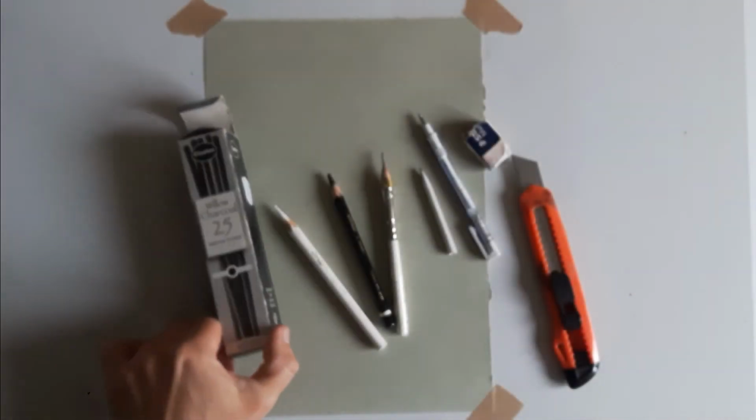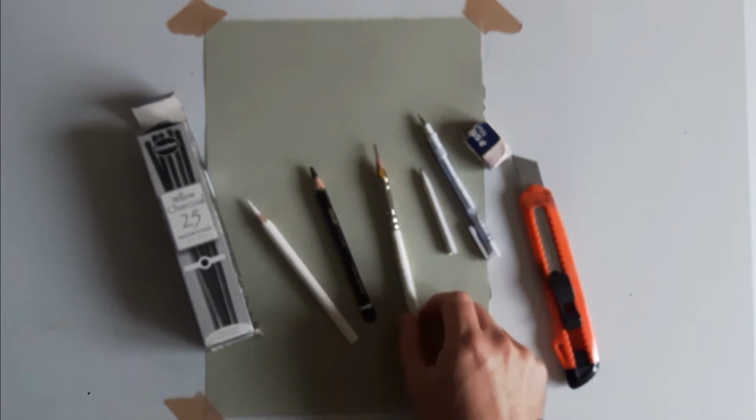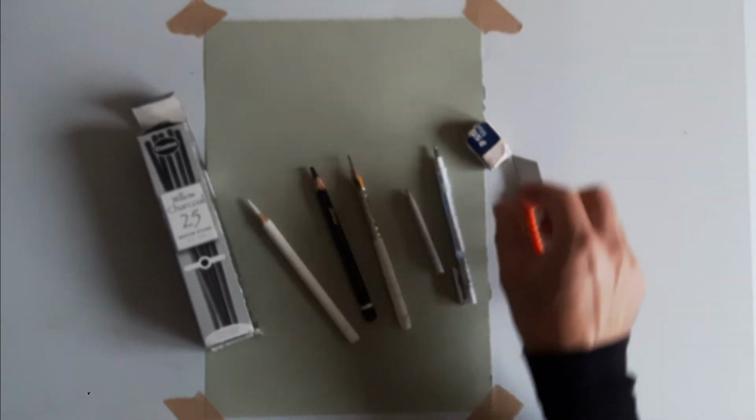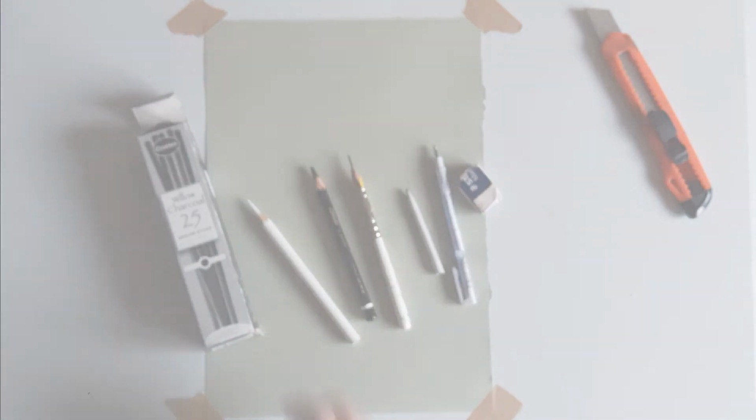Now for something a bit different, I'm going to be working on grey sugar paper using charcoal sticks, Conte pencils white and black, a smudge stick, a pointed rubber, a normal rubber and a craft knife for keeping my pencils nice and sharp.